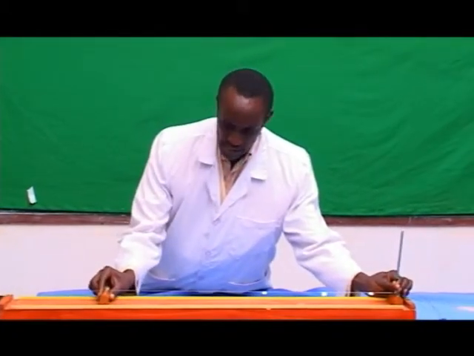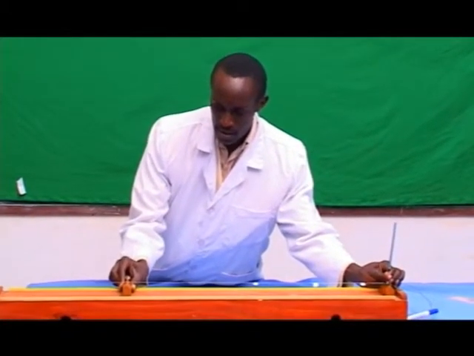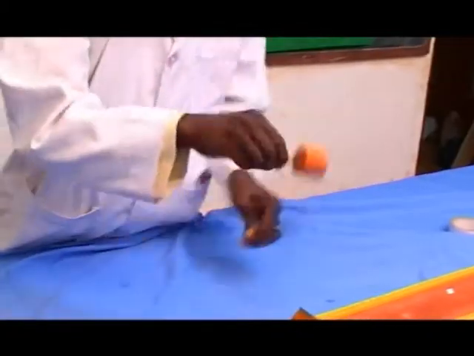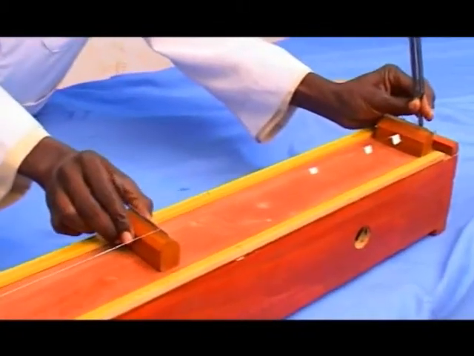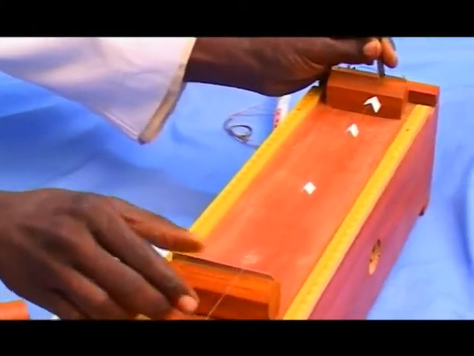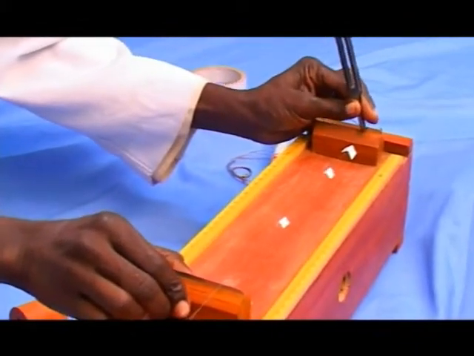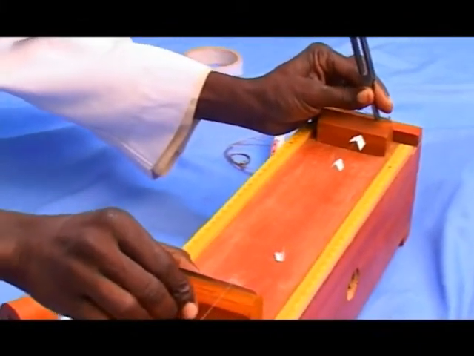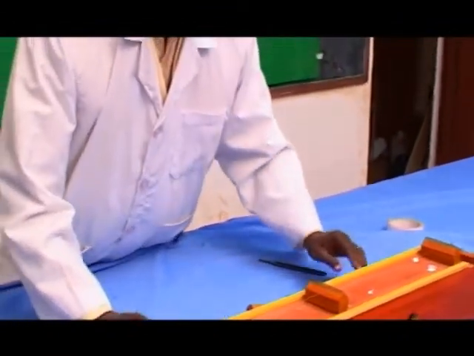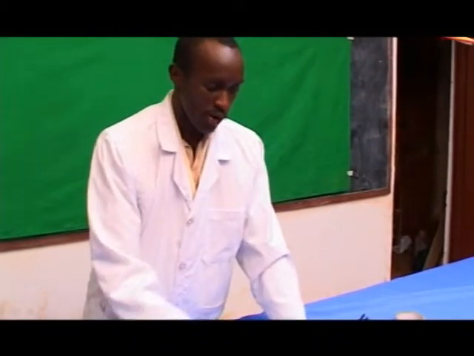Then adjust the position of the second sonometer bridge. Now this is the place where the paper rider is thrown off.